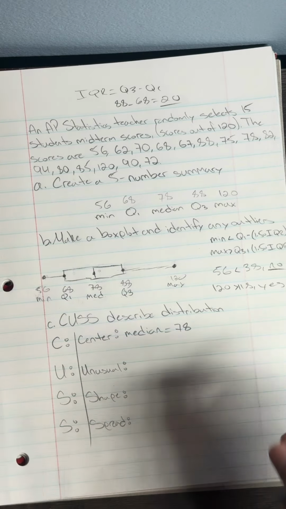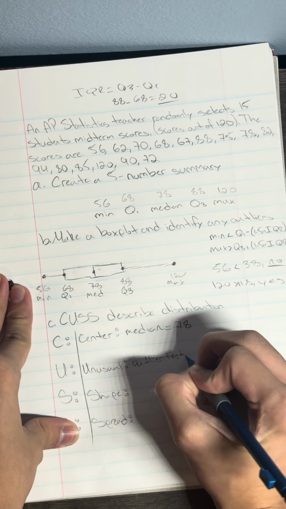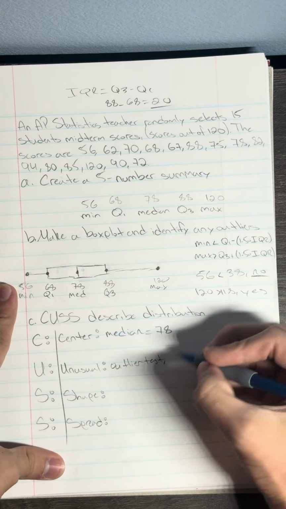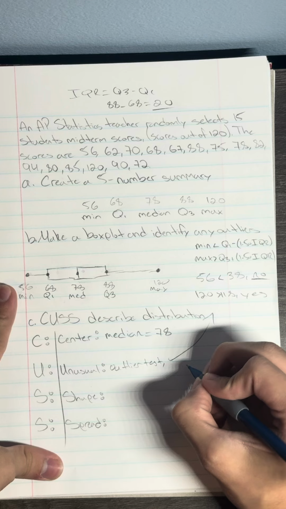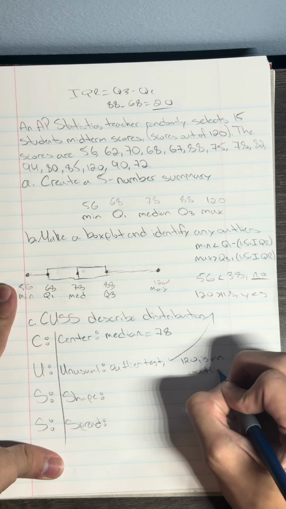For unusual, you're going to perform an outlier test. We already did the outlier test up here. We already did the work for it, so we're just going to do a little arrow up there. We'll say 120 is an outlier.